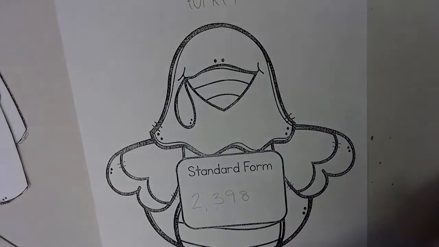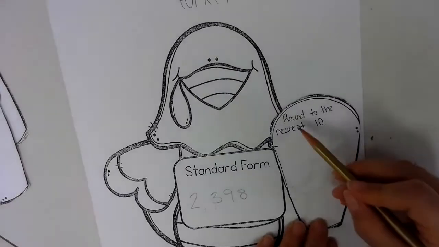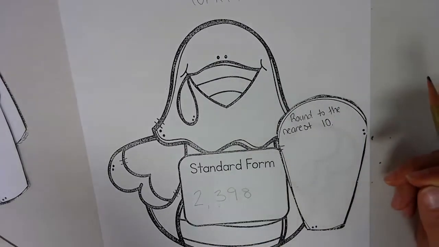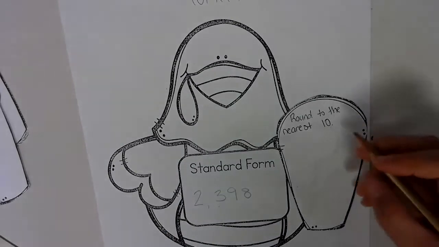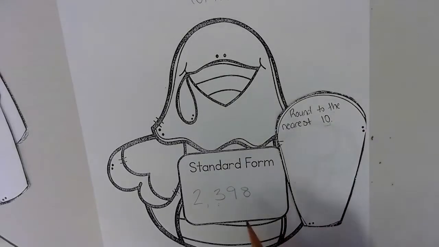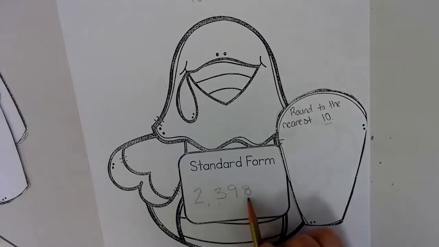Next, I want to look at the rounding feathers. Round to the nearest 10. We've rounded to the nearest 10 in class, but not with a number this big. So we need to remember when we're rounding to the nearest 10, we're looking at the tens place. 98.